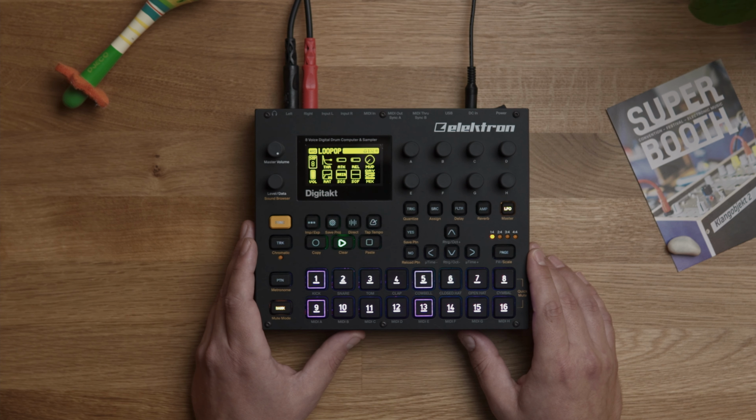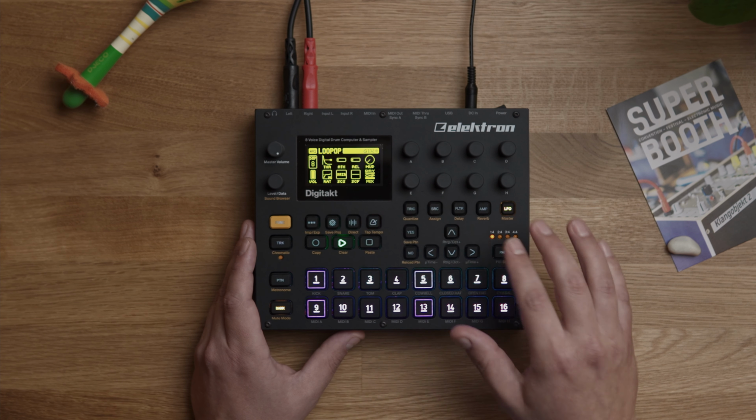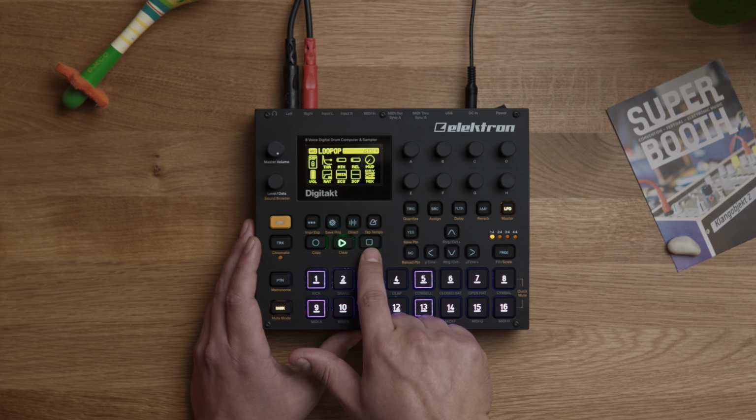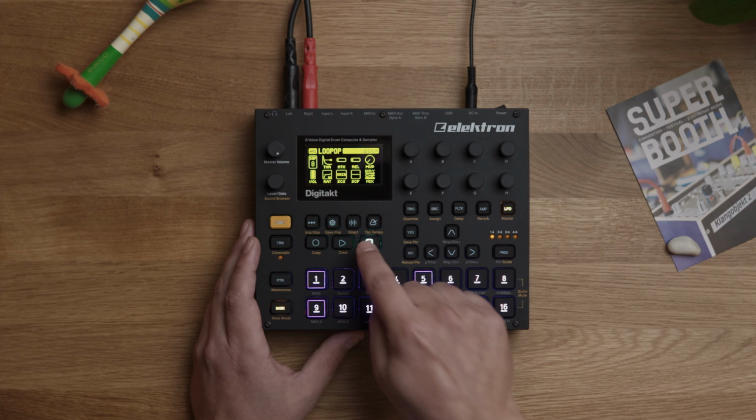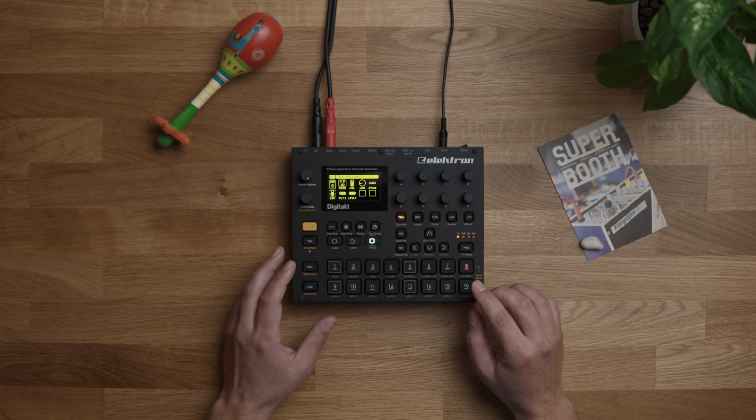And see if there is a little bit something going on, but I think it's fine. So yeah, I think that's pretty much for the mixing part of things, and let's go into the arrangement mode.